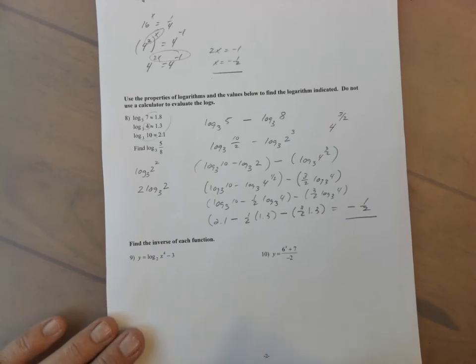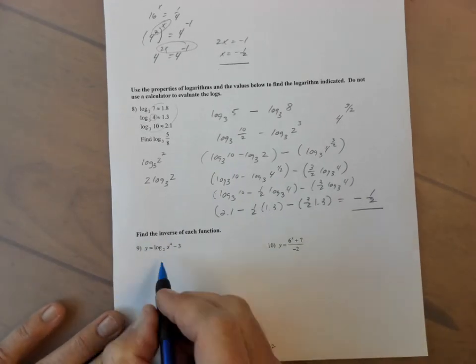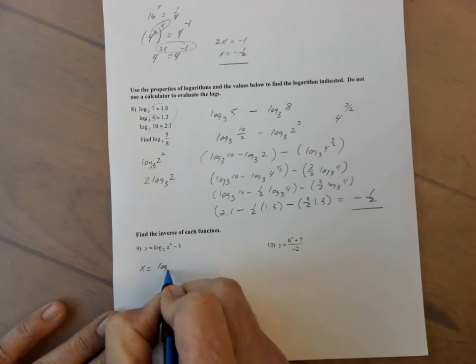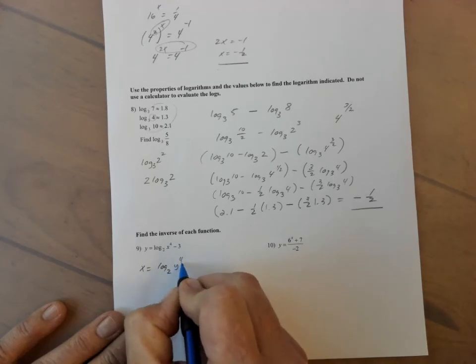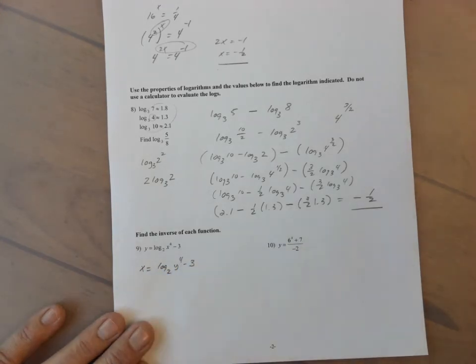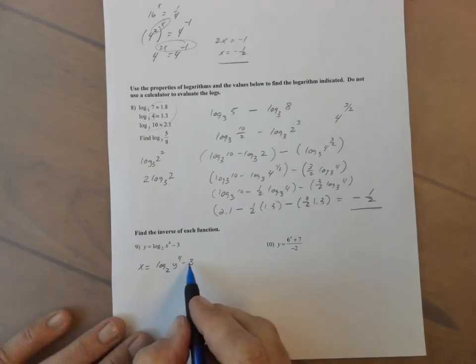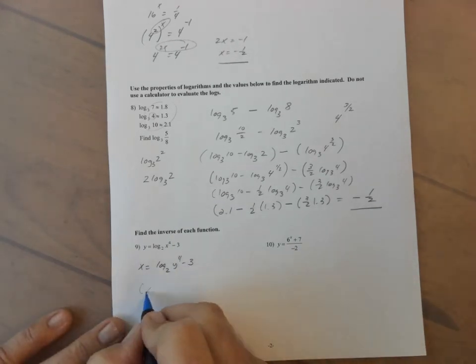Okay, lastly, finding the inverse. Remember, we switch x and y and solve for y. So I'm going to write x equals the log base 2 of y to the 4th minus 3. We know that the inverse is going to be an exponential function. First thing we're going to do is add 3 to both sides.